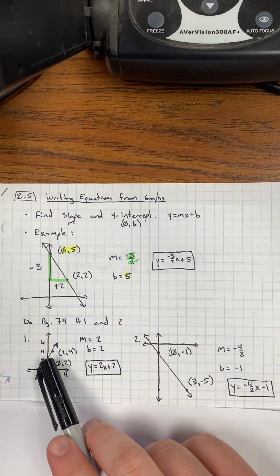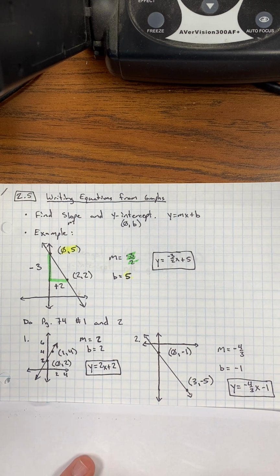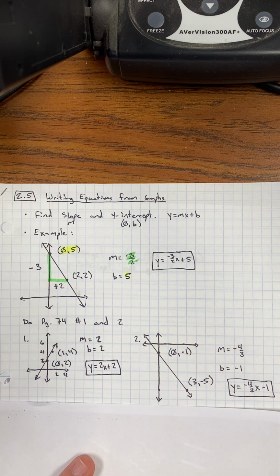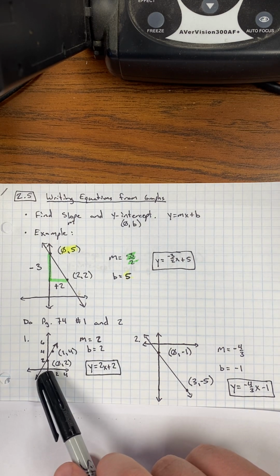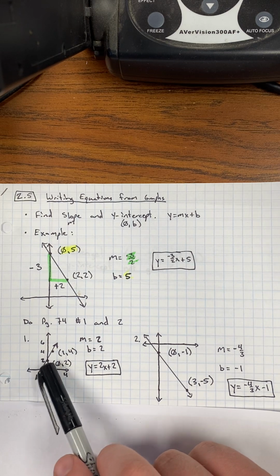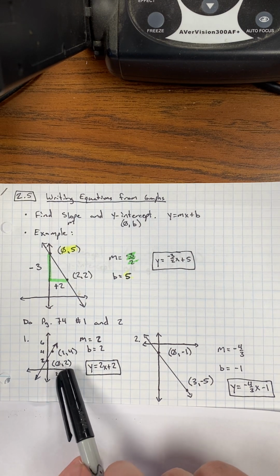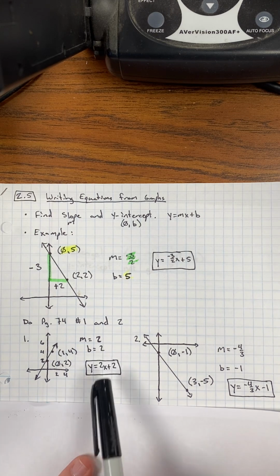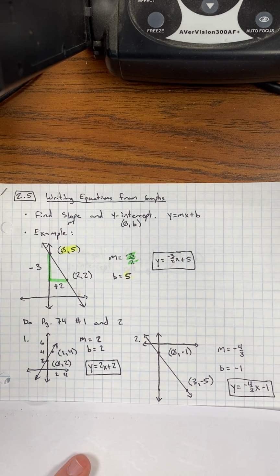So I went up 2 over 1, and I ended up getting 2 over 1 for my slope, which is just 2. And then I looked to see where it was crossing the y-axis, which it's crossing at 2. You can clearly see that wherever x is 0, what's y? It's 2. So that's how I got y equals 2x plus 2.